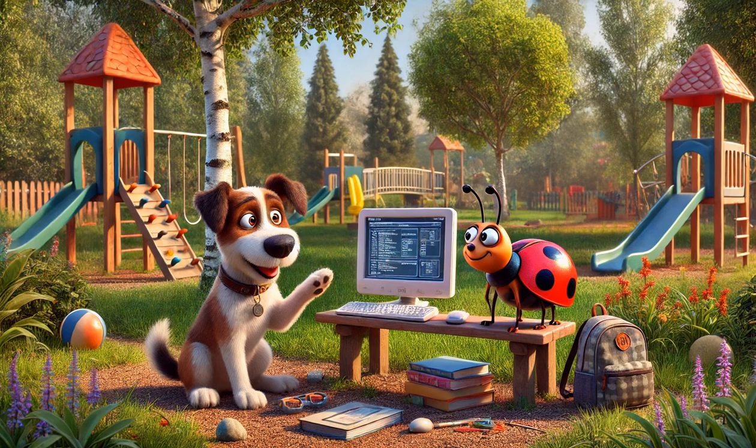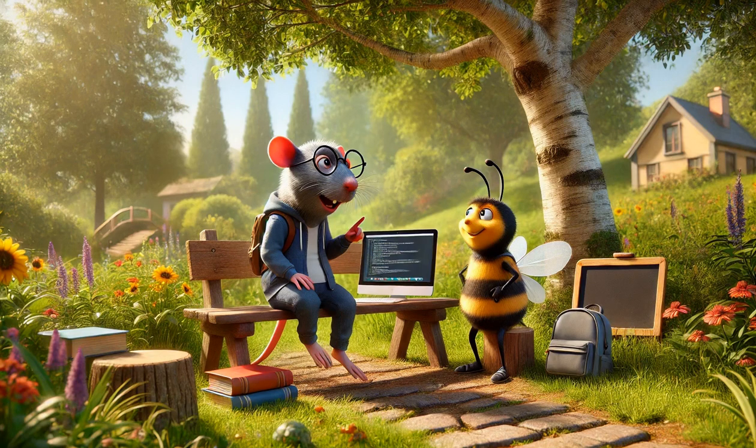When a computer runs out of space in its memory, it stores less important data on the disk and retrieves it when needed again. By the big tree, the rat and the bee were discussing how a computer decides which information to keep in memory and which to set aside.